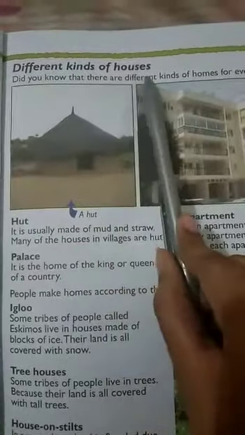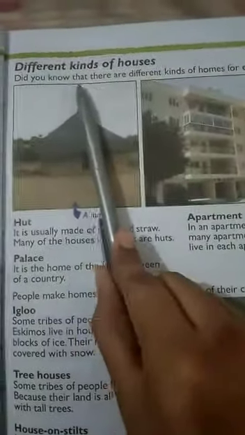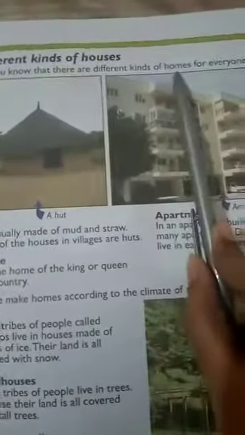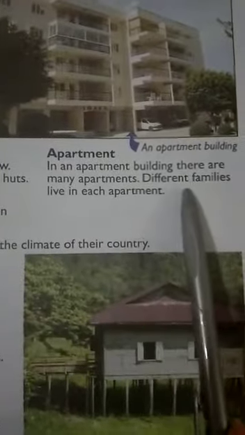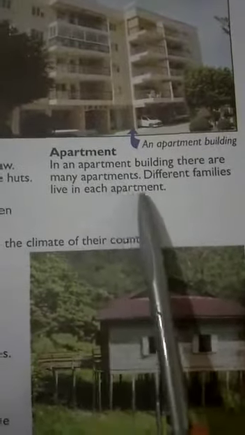Different kinds of houses. Did you know that there are different kinds of homes for everyone? Hut. It is usually made of mud and straw. Many of the houses in villages are huts. Apartment. In an apartment building, there are many apartments. Different families live in each apartment.